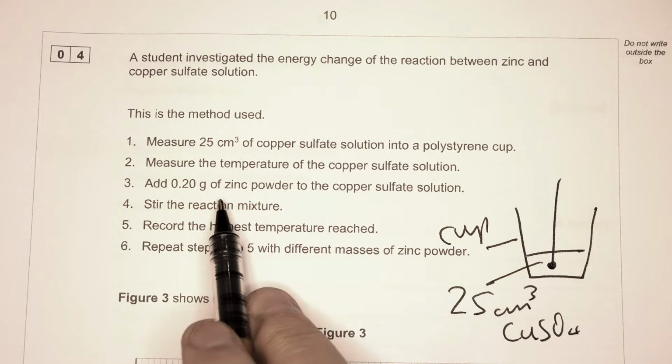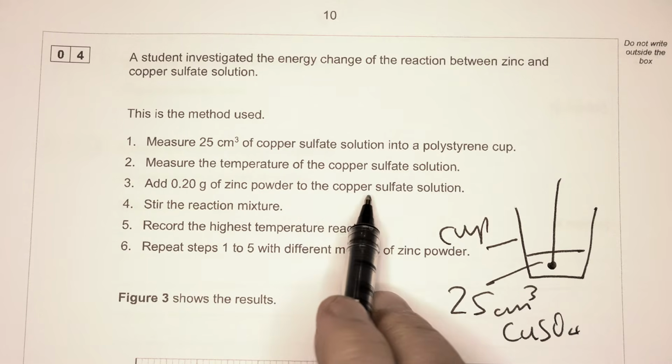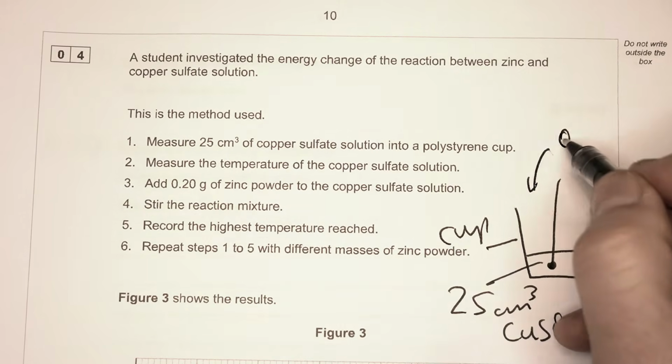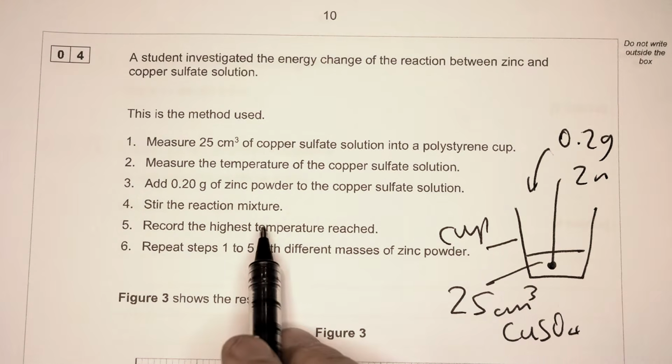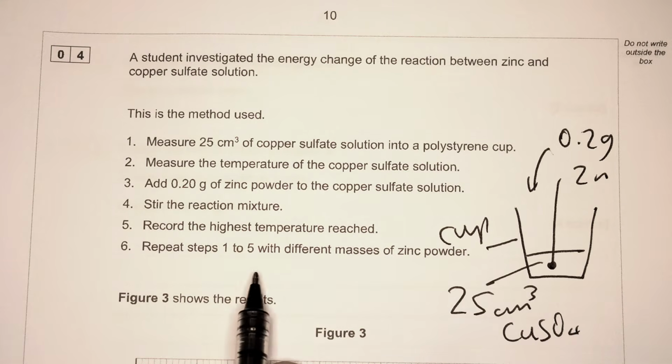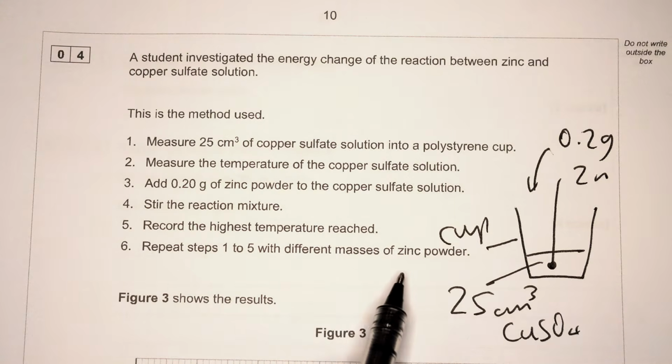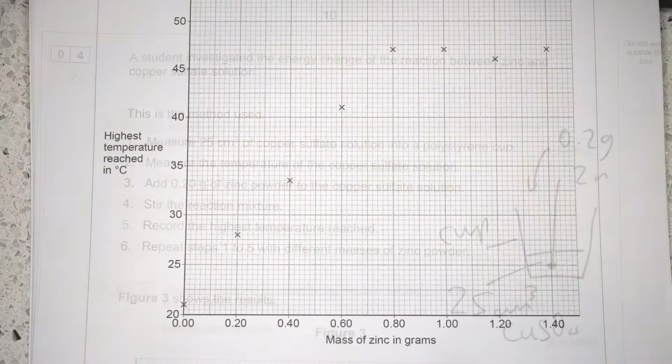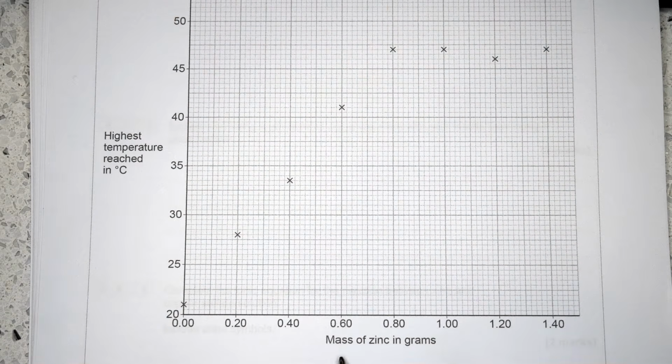Add 0.2 grams of zinc powder to the copper sulfate solution. Stir the mixture, record the highest temperature reached. Repeat steps 1 to 5 with different masses of zinc powder. And then we're presented with this graph of mass of zinc in grams and the highest temperature reached. And the next question is to draw 2 lines of best fit on here and make sure the lines intersect.